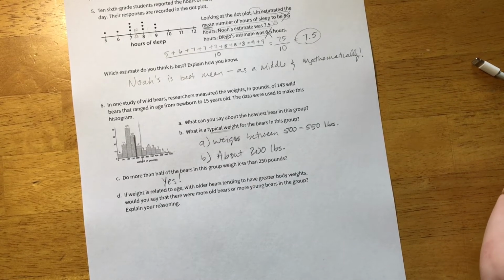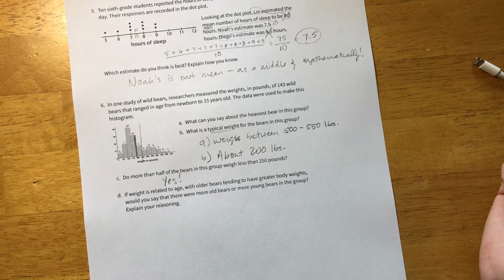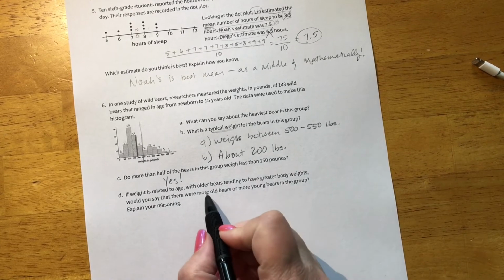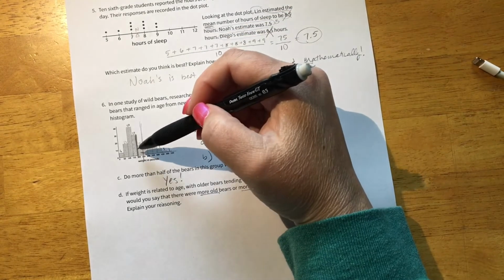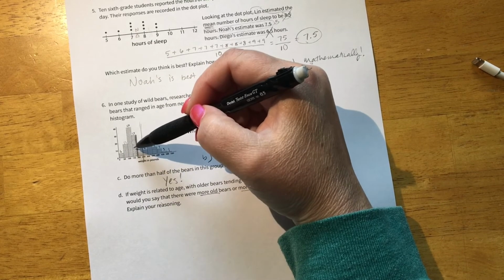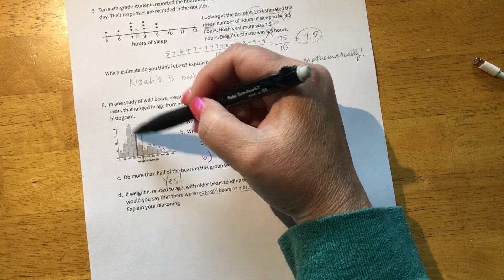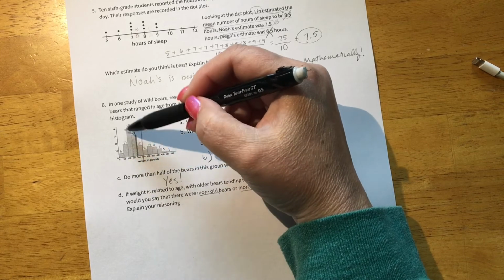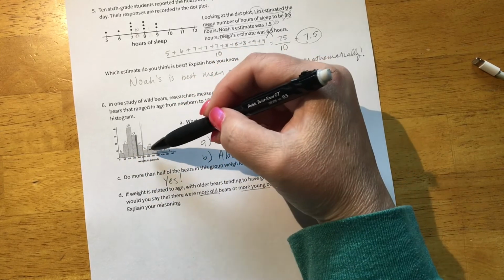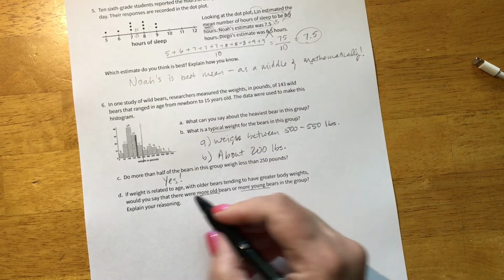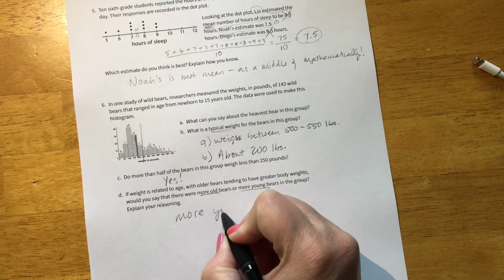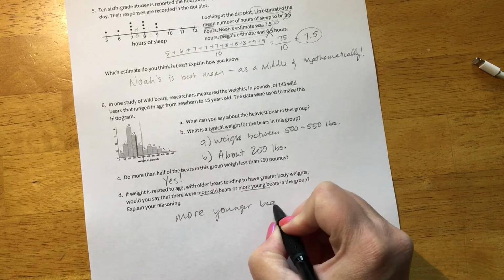And then the last one, if weight is related to age, with older bears tending to have greater body weights, would you say that there are more old bears or more young bears in this group? Well, if the smaller the weight, the younger the age, wouldn't that mean that these are all younger? All these big numbers would have to be more younger bears, wouldn't they? Because the bigger the bear, the older they are, and there's not very many older bears, right? So I'm going to say more younger bears.